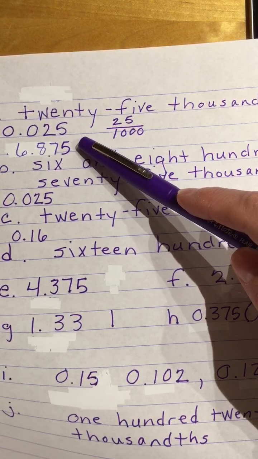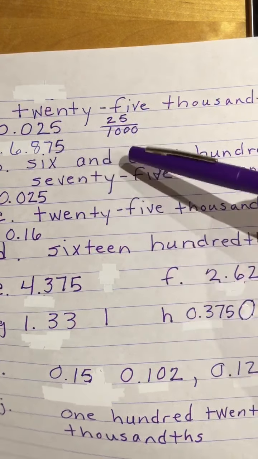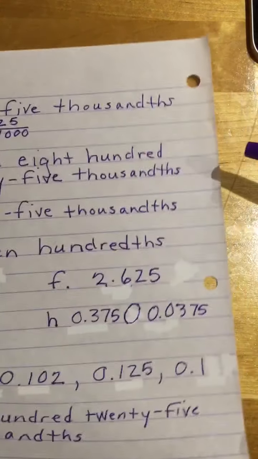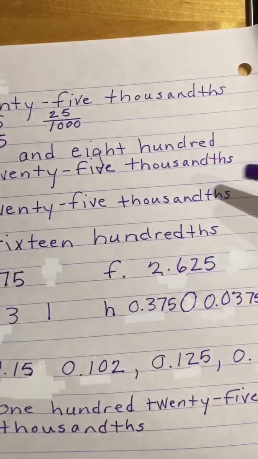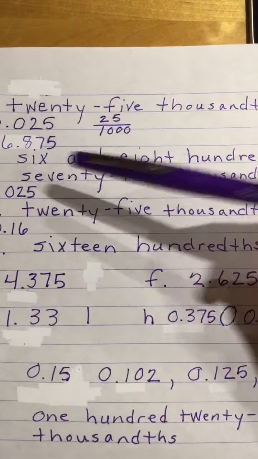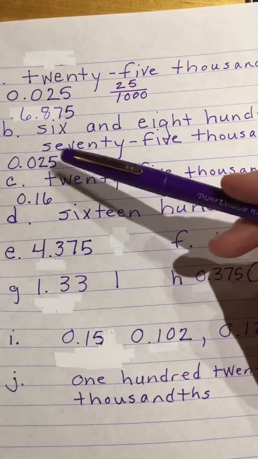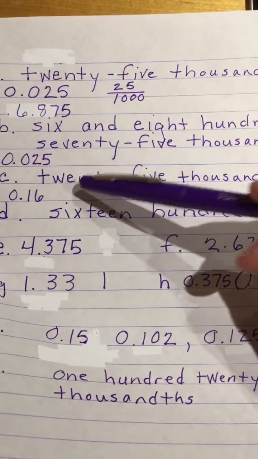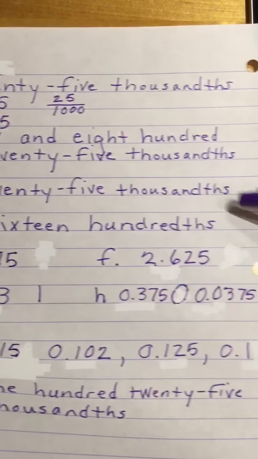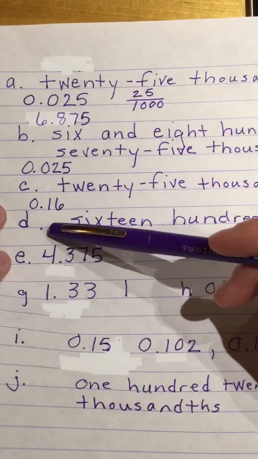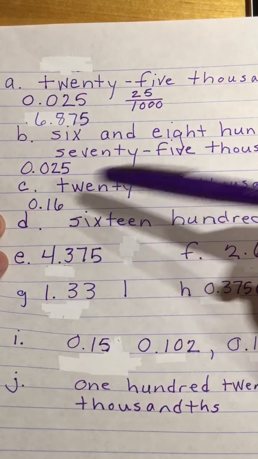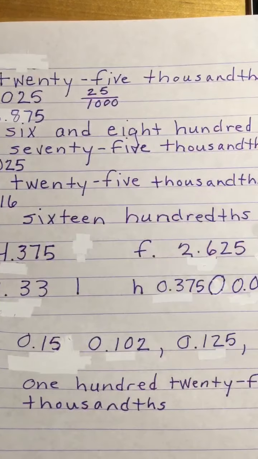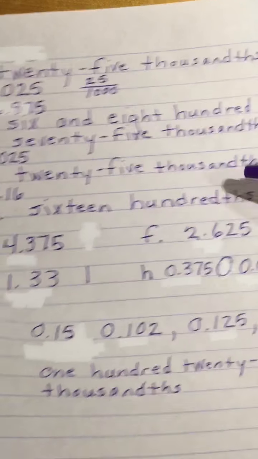I write that just as I say it. 6 and 875 thousandths. My next number, again, is 25 thousandths for C. Write it just as I said it, 25 thousandths. D, I have 16 hundredths. So I write 16 hundredths.